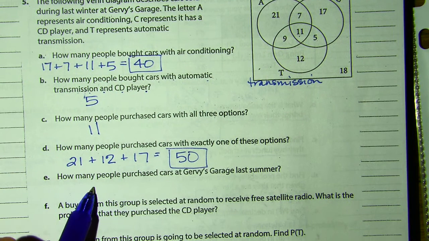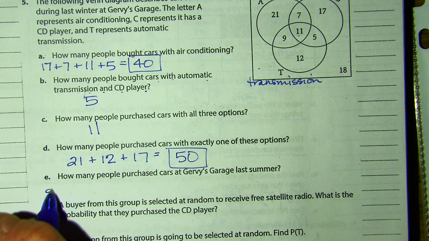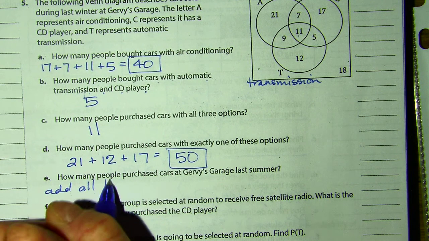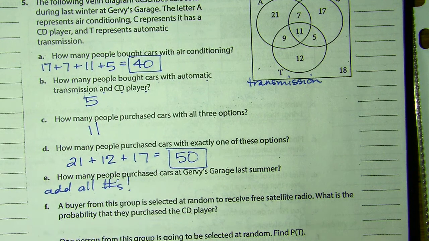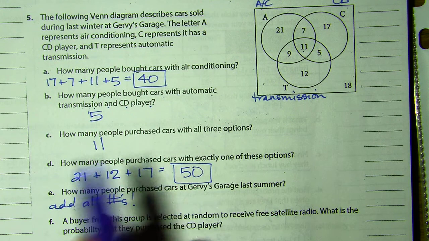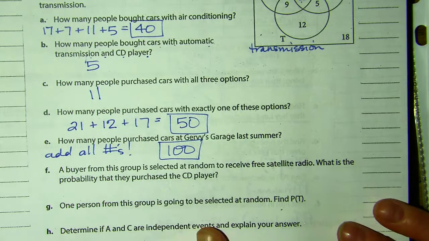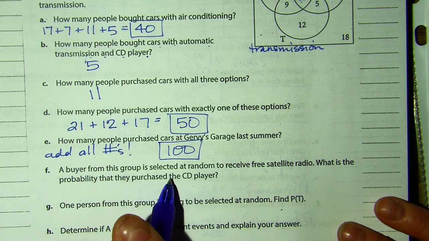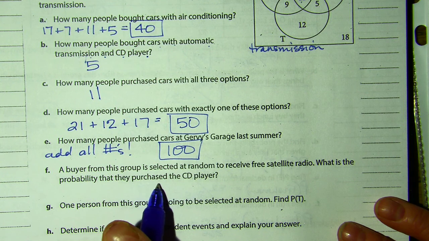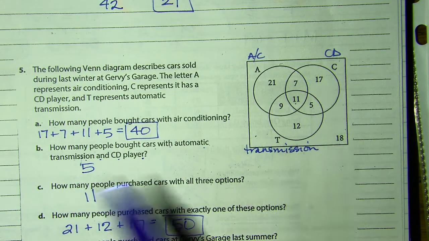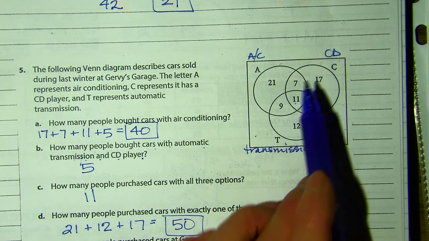How many people purchase cars? You have to add all numbers. So if you add every single number in here, I got 100. A buyer from this group is selected at random to receive a free satellite radio. What's the probability that they purchased a CD player? Well, I would have to total up all the ones that bought a CD player. So 17.